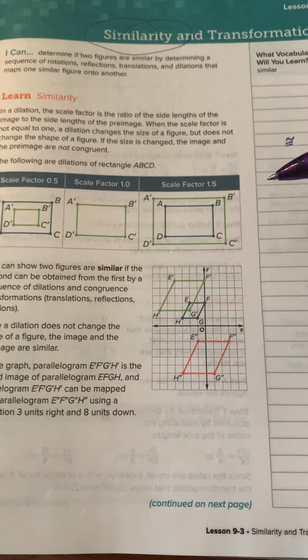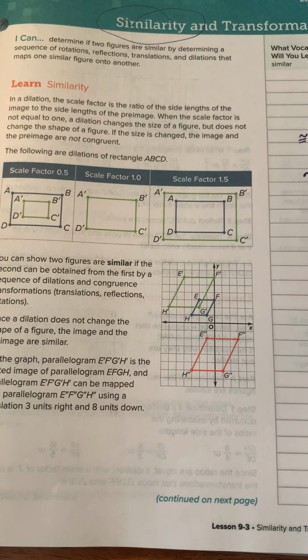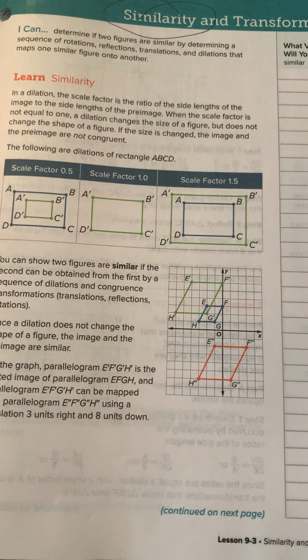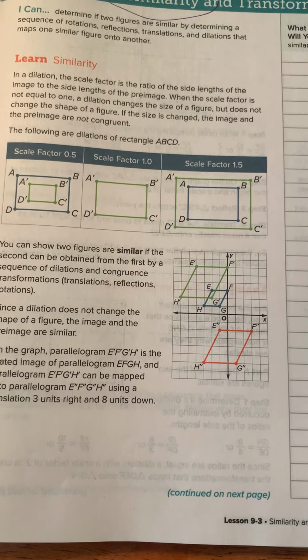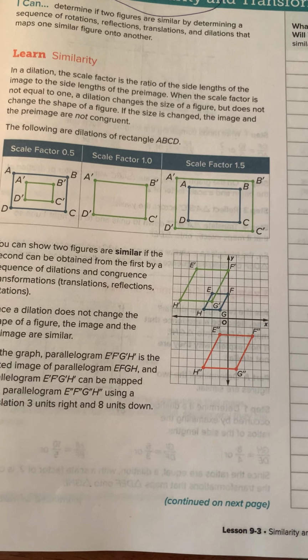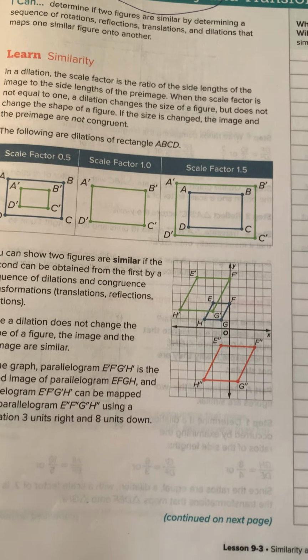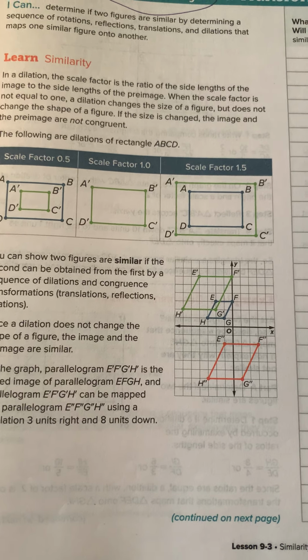What similarity means is the angles are similar. It would match if it was either made to be a bit bigger or smaller. So basically, it's not congruent, but it could be. The dimensions are the same.